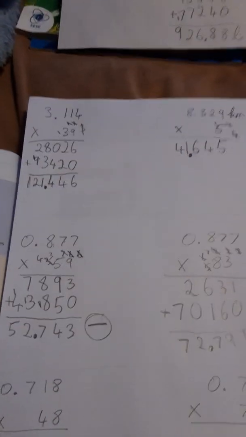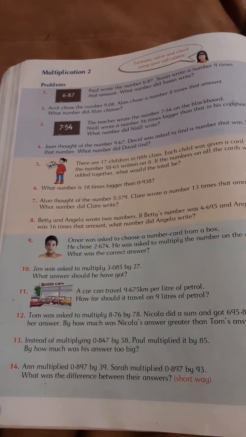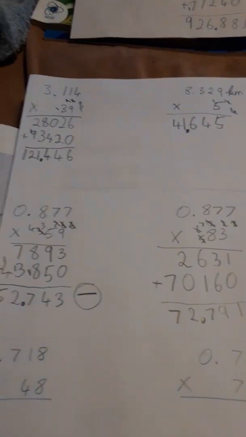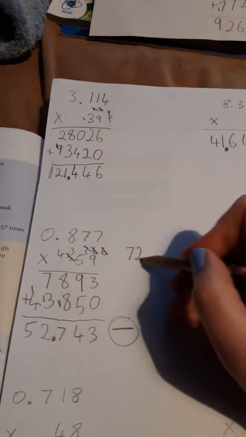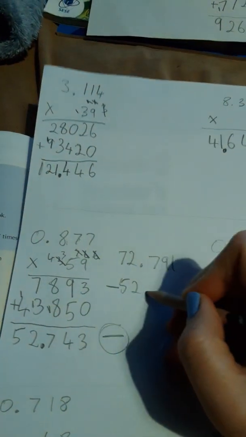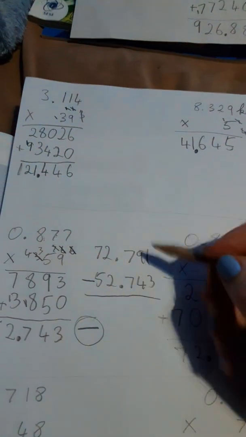Now, this minus symbol that I had in the middle. We need to subtract one from the other, simply because it's said in the problem question that instead of multiplying 0.847 by 58, he multiplied it by 85. By how much was his answer too big? You need to find the difference between them to find out by how much his answer was too big. So you need to subtract them. And now I know that you're very, very good at your subtraction, and you probably would be able to do this without me. So we'll take 72.791 minus 52.743. Make sure that the decimal places are under one another.